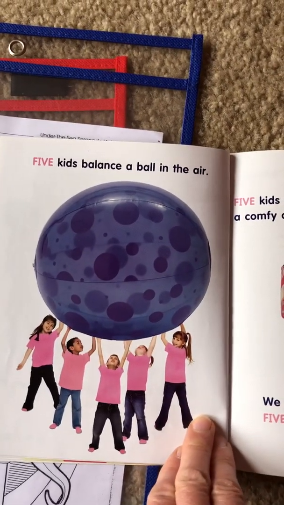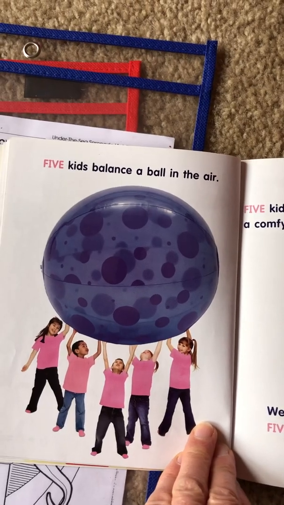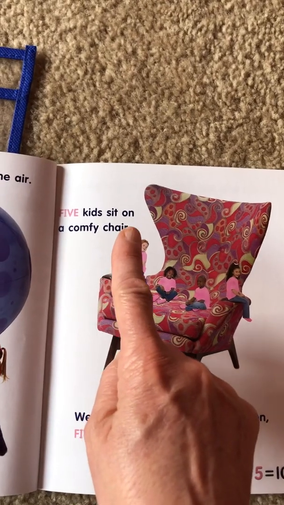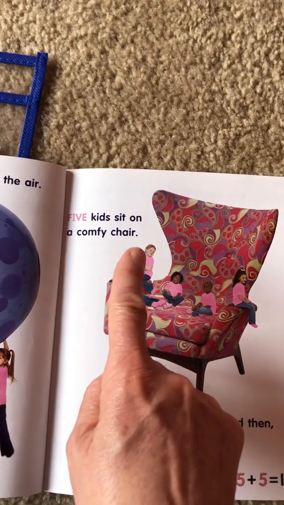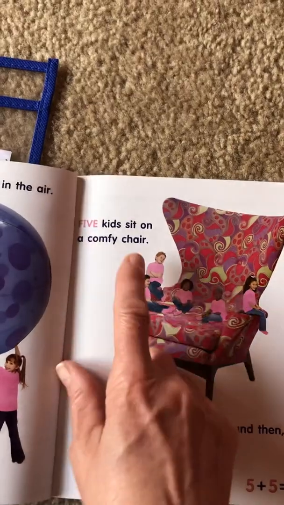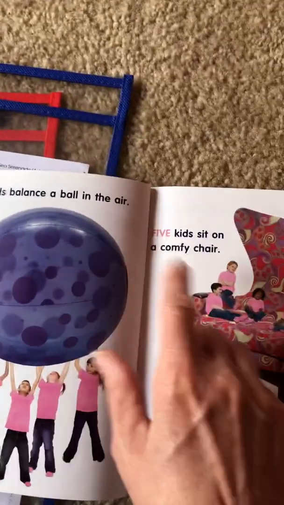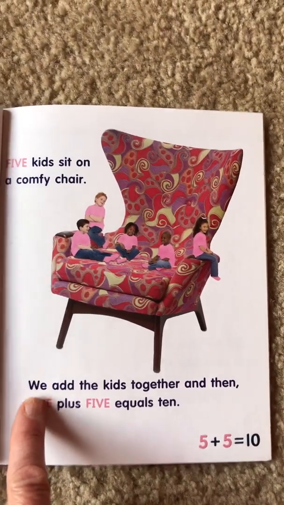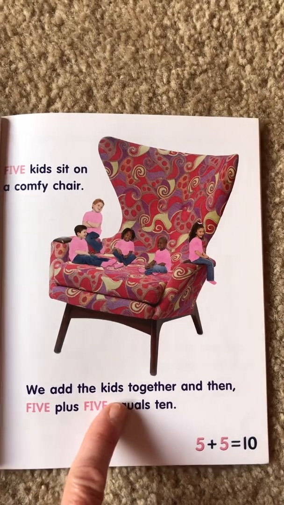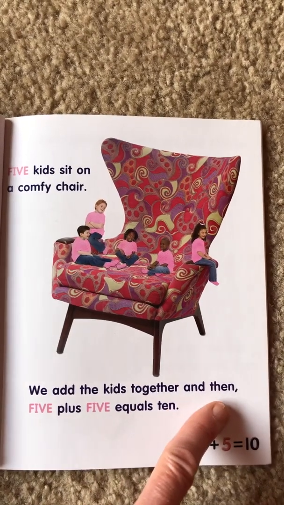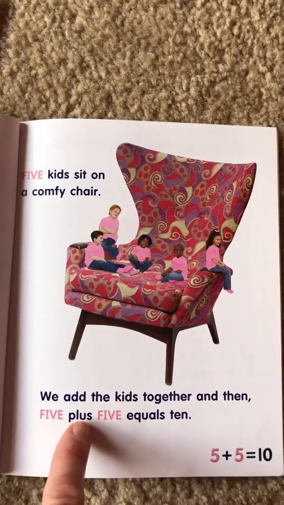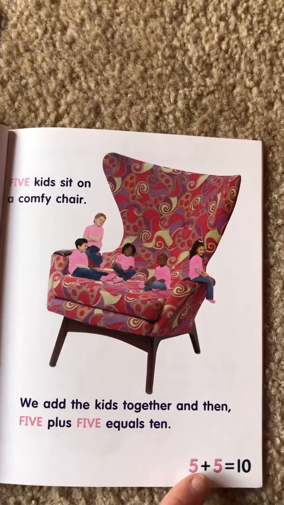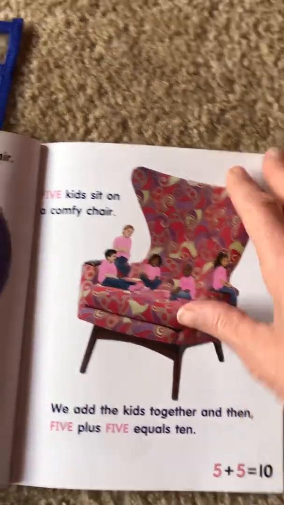5 kids balance a ball in the air. 5 kids sit on a comfy, name it. Good. Air, chair. Yes, they rhyme. Are you reading with me? We add the kids together and then 5 plus 5 equals 10. Read it. Good job.